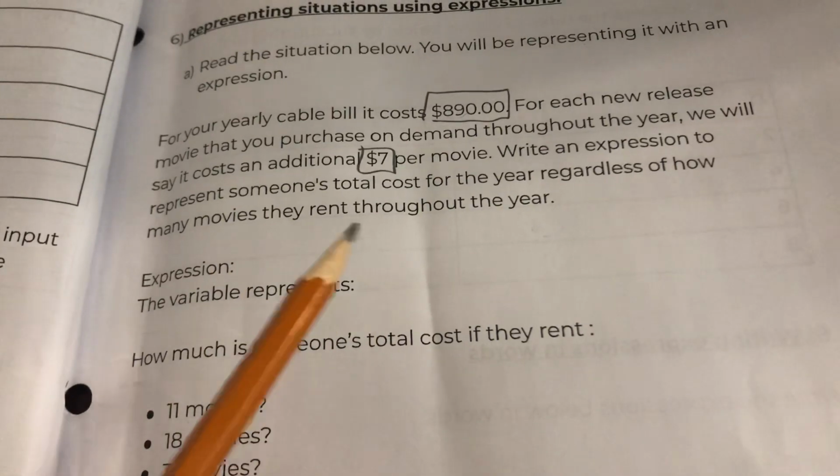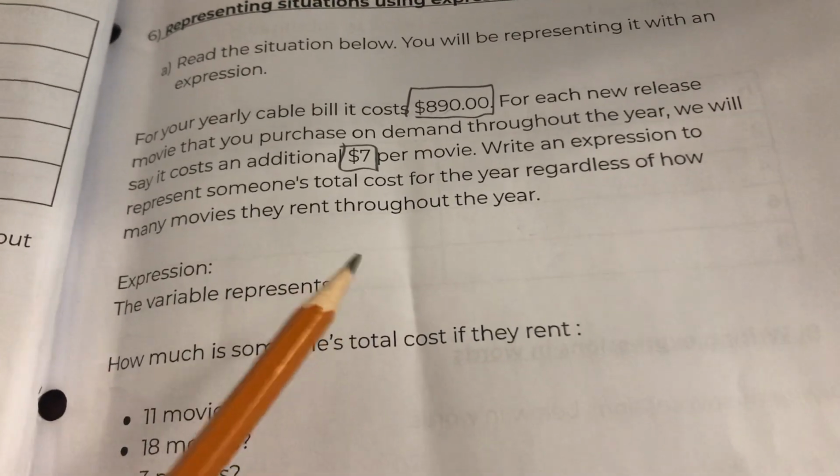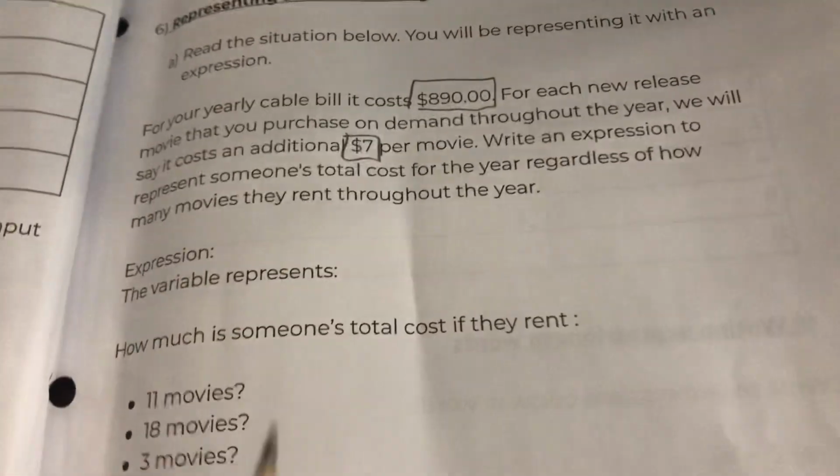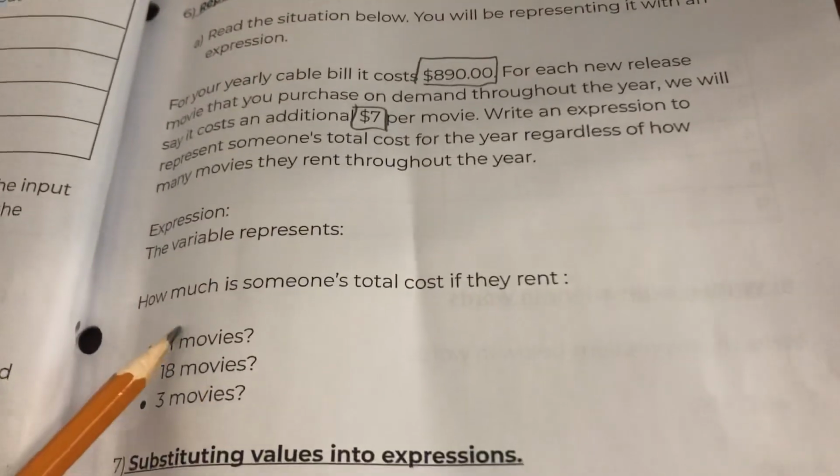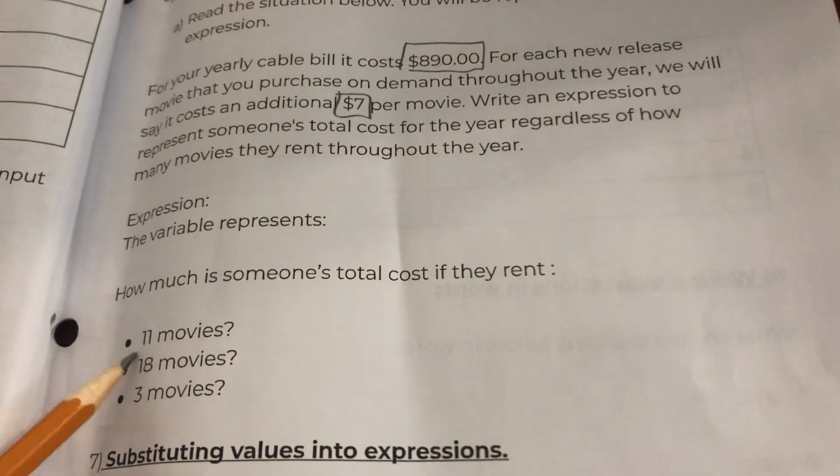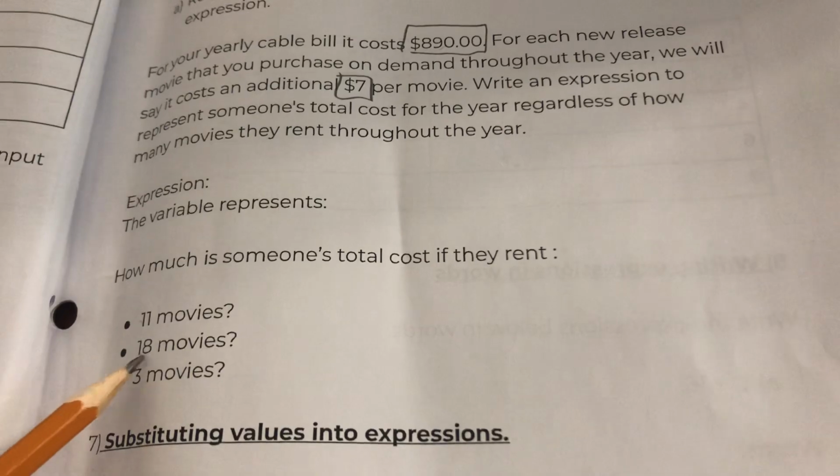There are lots of examples from last week online that you can refer to. I want you to try this question. And then once you have your expression, you're going to substitute this in for your variable, and you'll be able to figure out somebody's total cost.